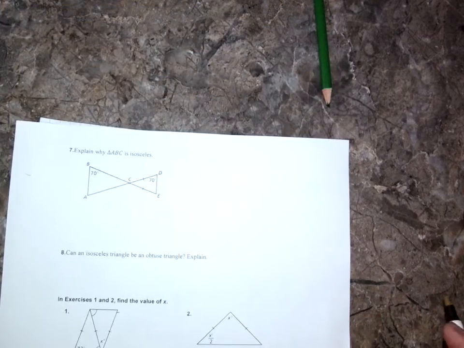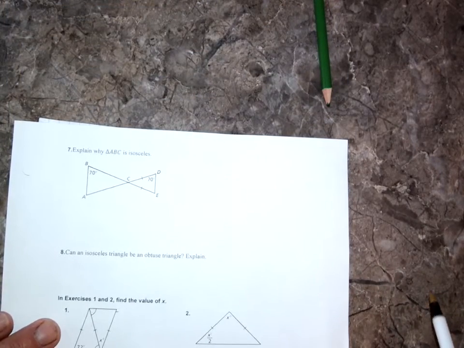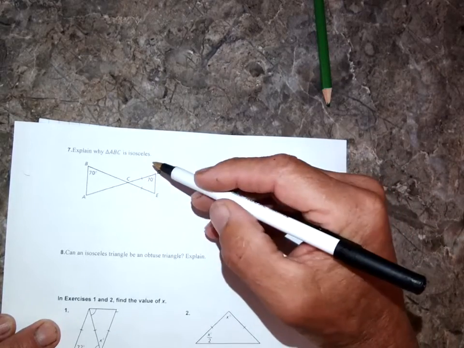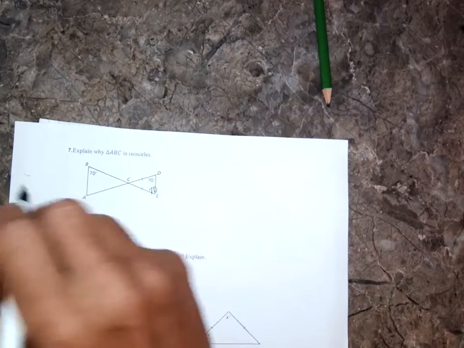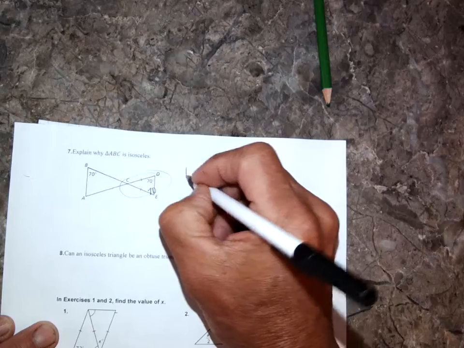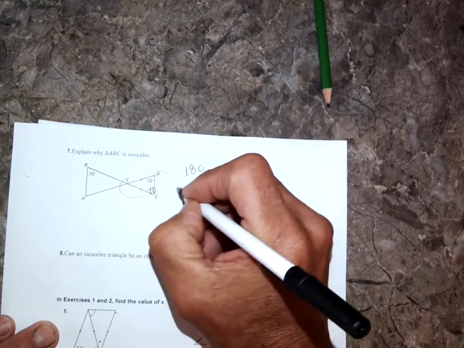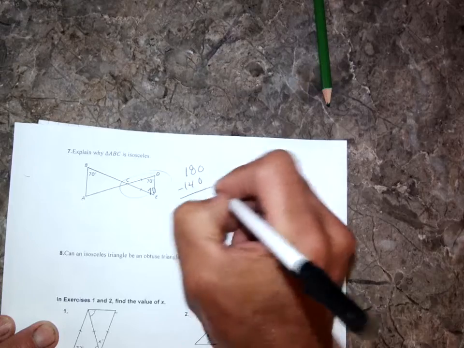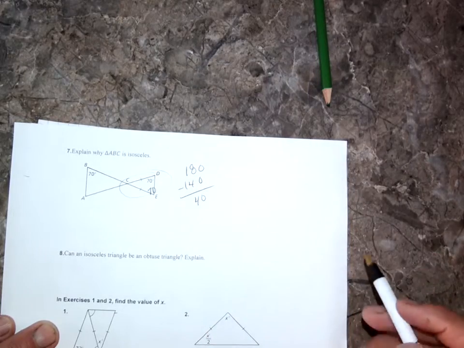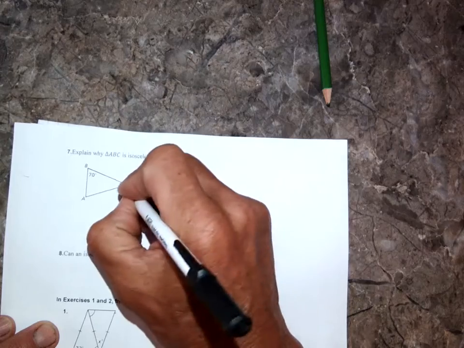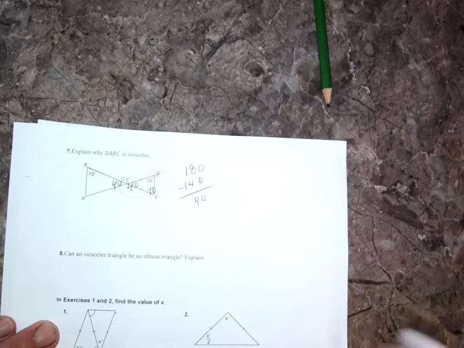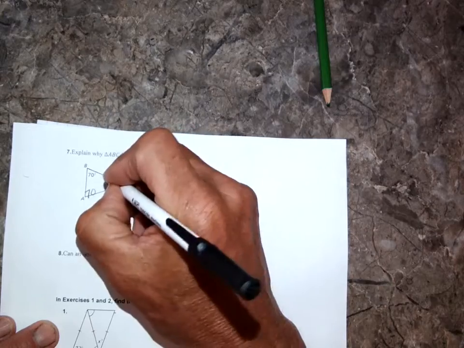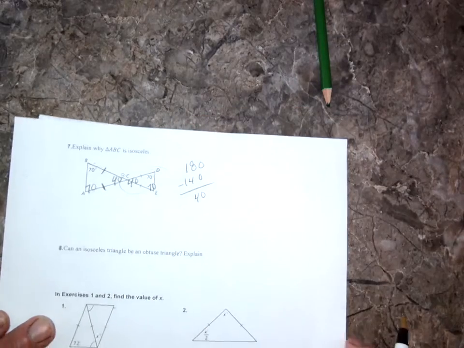Okay, example 7, explain why it is isosceles. Well, if that's 70 and that's 70, then these two are equal. I know that from vertical angles, right? Okay, let's go 180 minus my 70. 70 plus 70 is 140, which gives me 40 degrees. So this angle is 40 degrees, which means by vertical angles, this angle is 40 degrees. This angle has to be 70 to make 180, and therefore it has to be isosceles because these two sides are equal, which means these two angles are equal, which makes those two sides equal.